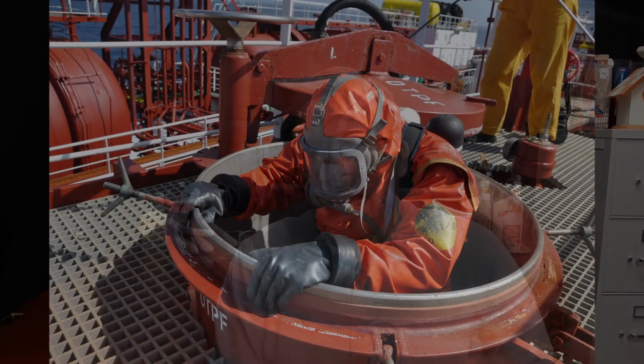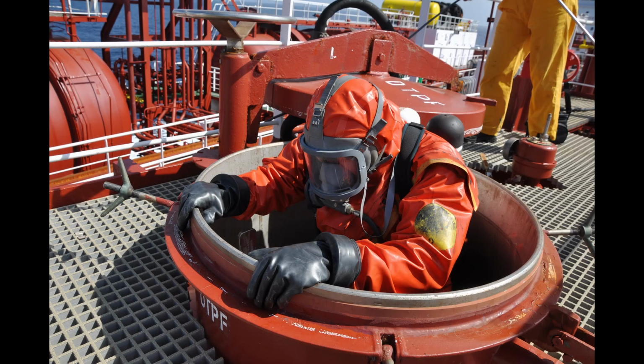The best way to clean out the biomass is through what they call man entry. Man entry is the process where someone has to dress up in a hazmat suit and actually go into the tank. The man has to enter the tank. Obviously, this only applies to large storage tanks, large enough for a person to go into.